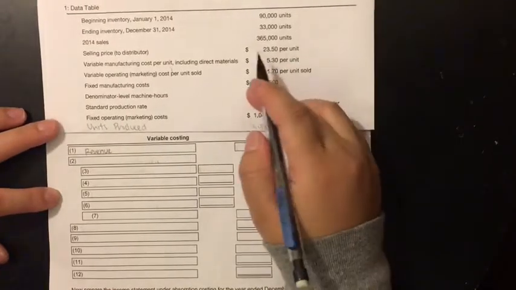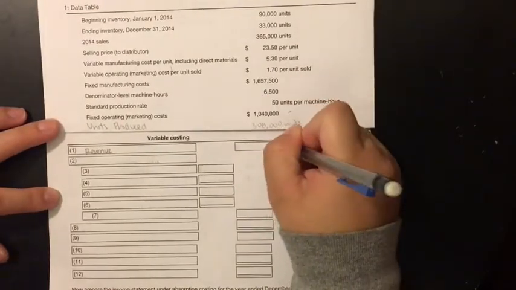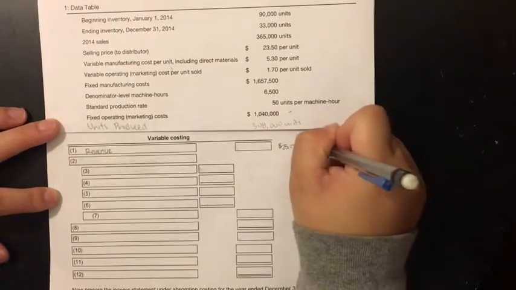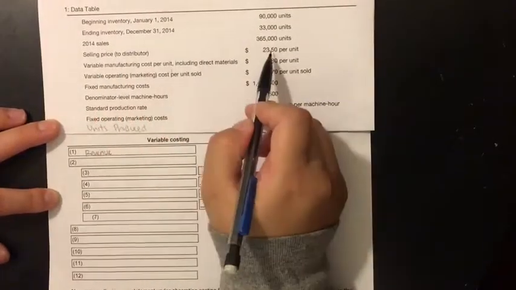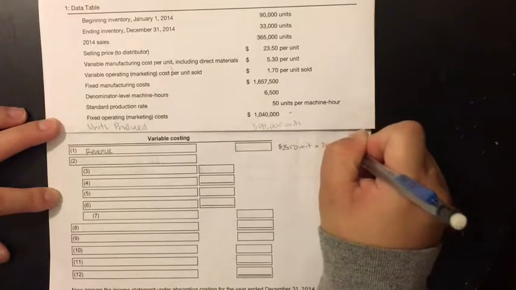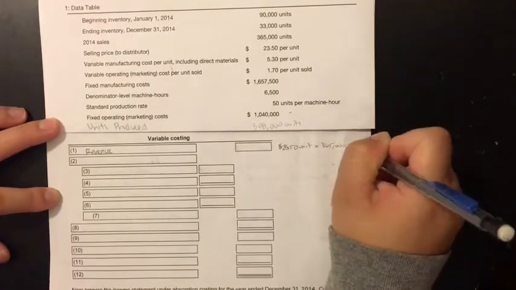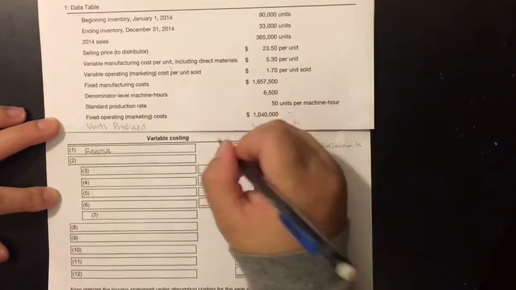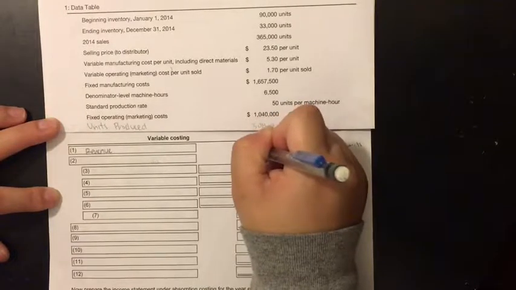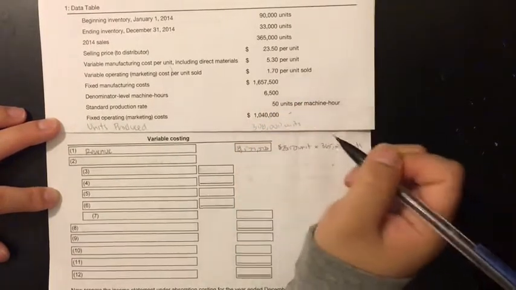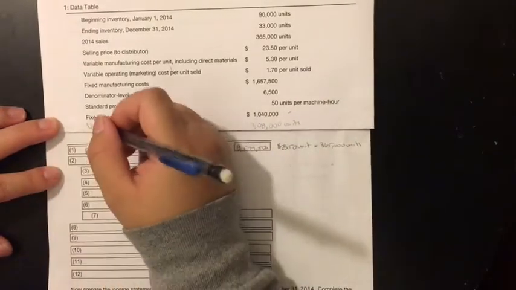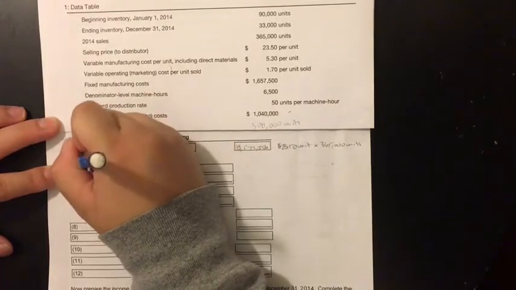So our selling price is $23.50 per unit times the number we sold, which is 365,000 units, and that's going to give us $8,577,500. Next, we're going to want to find our variable cost of goods sold.